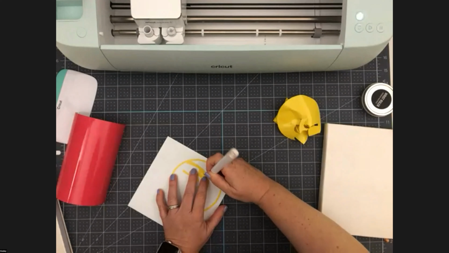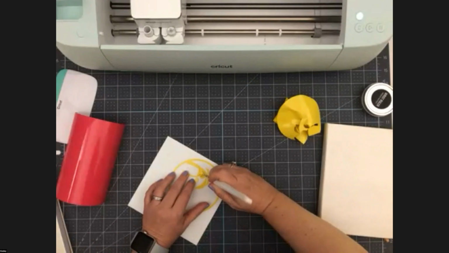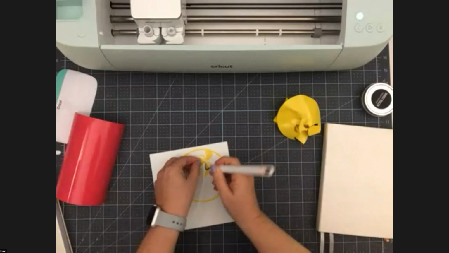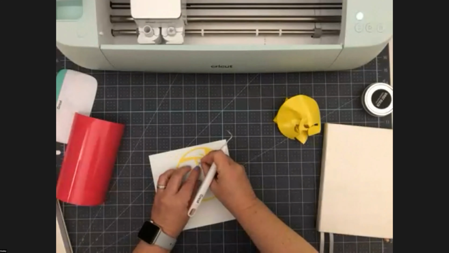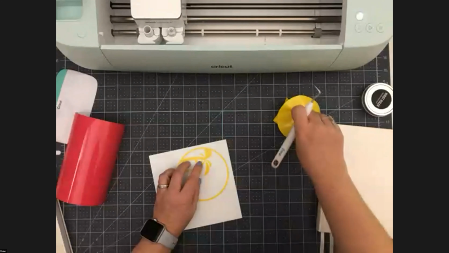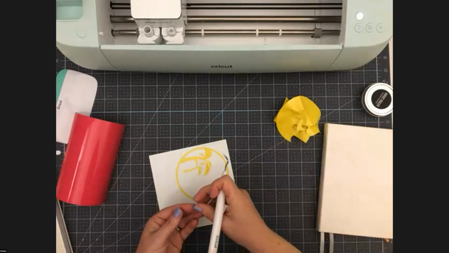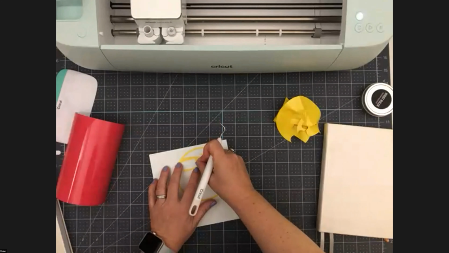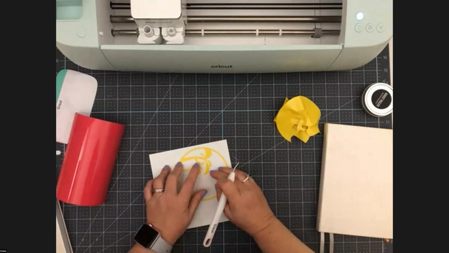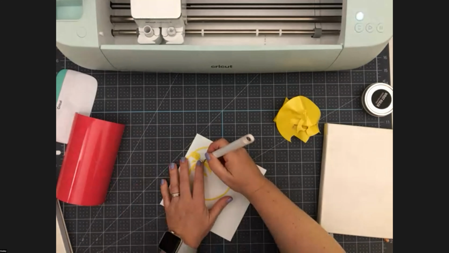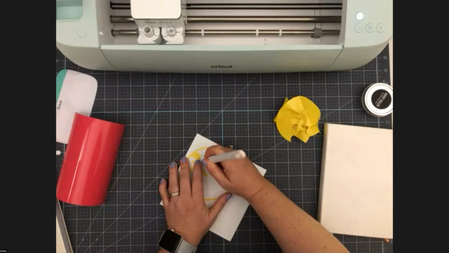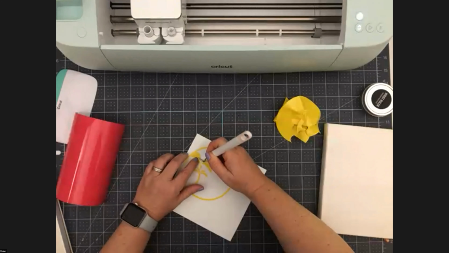Get that guy off. Taking a little bit too deep. Here we go. So you do want to be a little careful. I tend to be a little bit of a bull in a china shop when it comes to my weeding. All right, one more little piece here I can see, and we'll take that off.